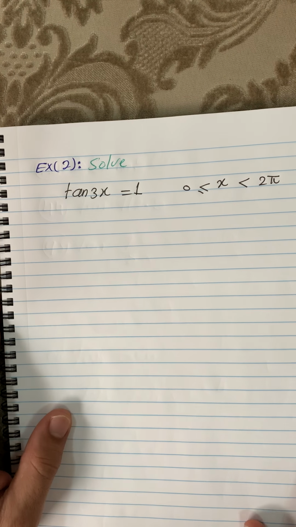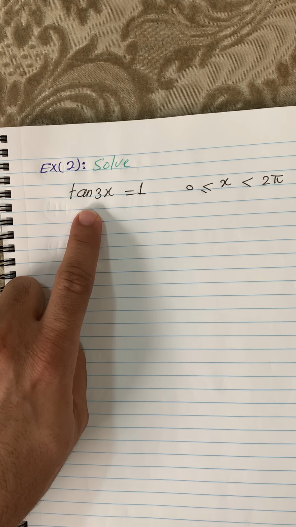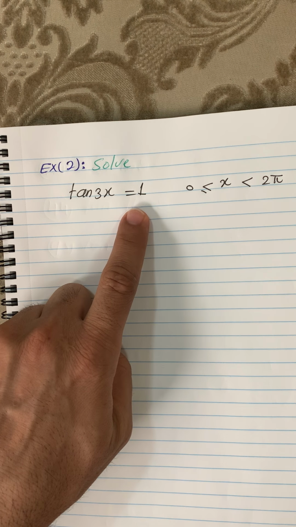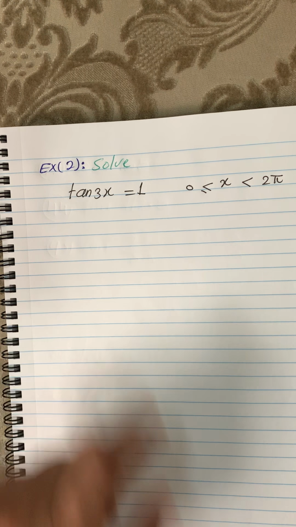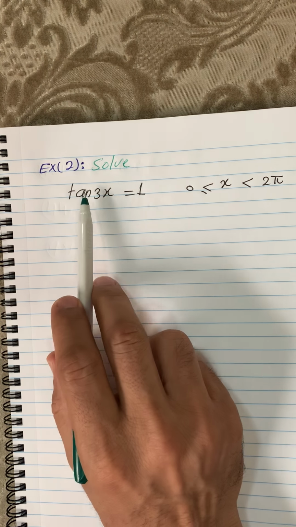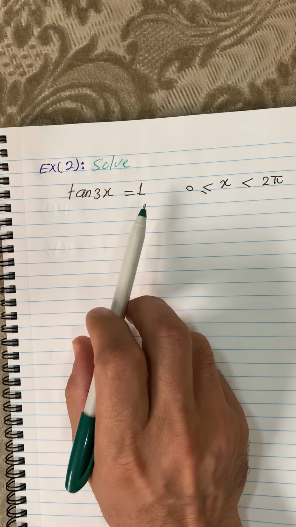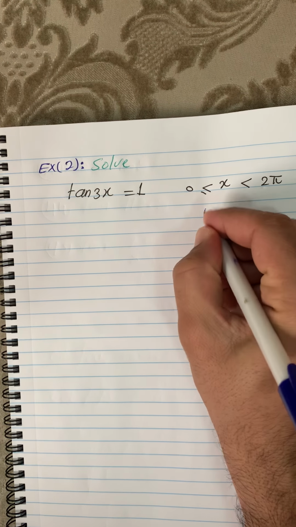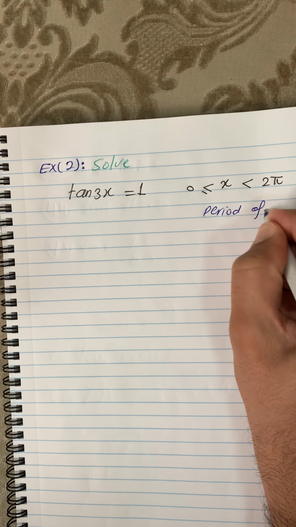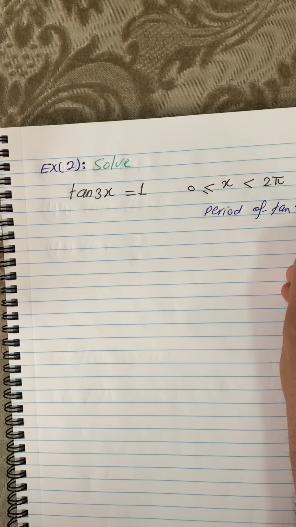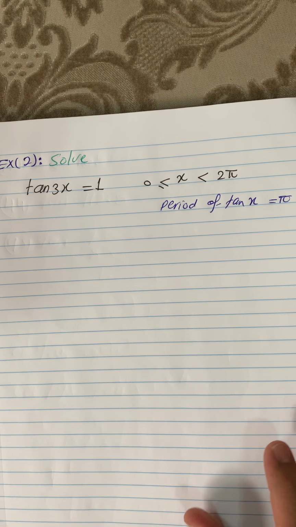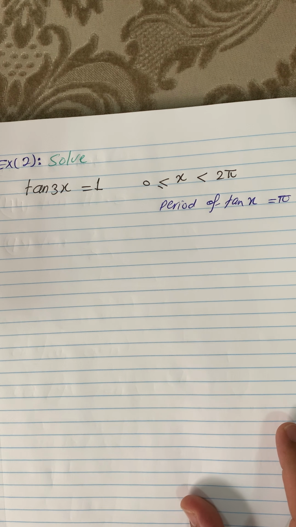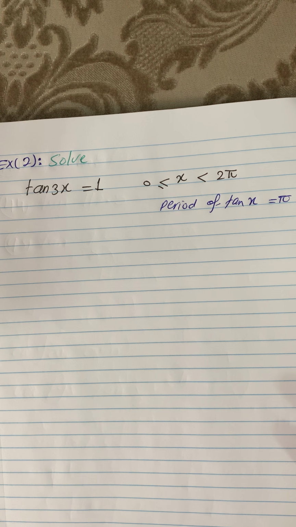In problem number 2, it says solve tan 3x equals 1. The function tan is periodic each pi. The period for tan x equals pi, not 2 pi. So let's get the solution, then add n pi to each solution.